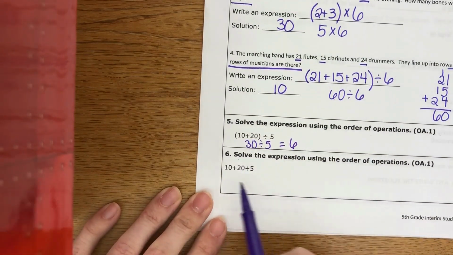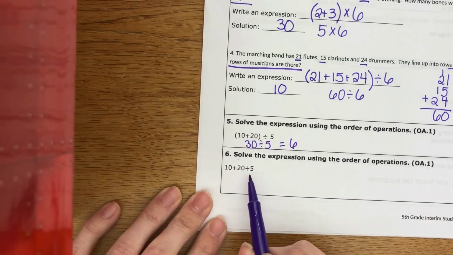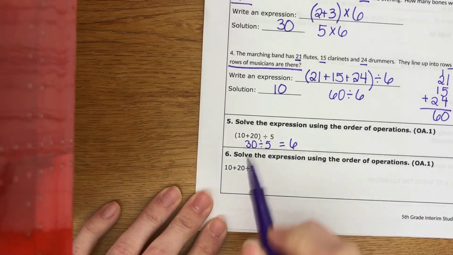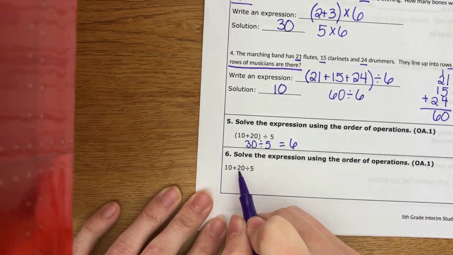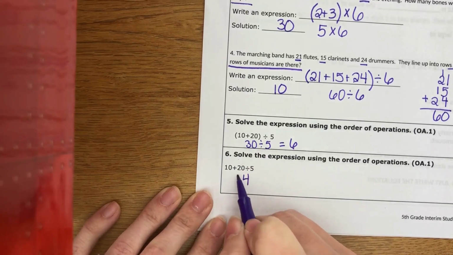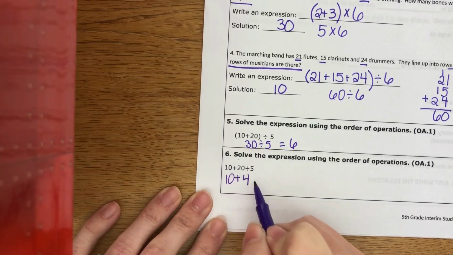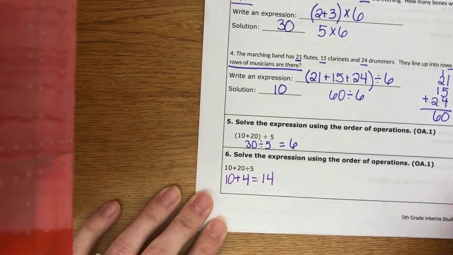Again, solve using order of operations. 10 plus 20 divided by 5. I know that division in the order of operations comes before addition, so I'm going to do 20 divided by 5 first. That gives me 4. Bring everything else down. 10 plus 4 is 14.